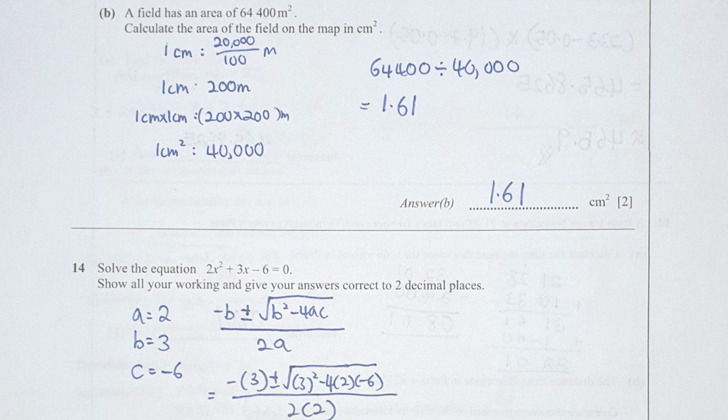As for part B, a field has an area of 64,400 meters squared. What I did here was convert the 20,000 centimeters into meters by dividing it by 100. So 1 cm is actually represented by 200 meters, and 1 cm squared will automatically translate into 40,000 meters squared. So 64,400 divided by 40,000, you will get 1.61 cm squared.